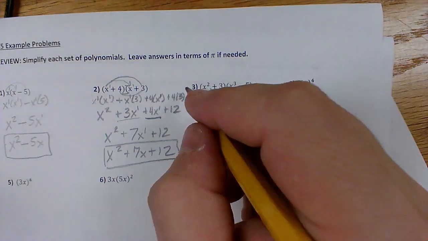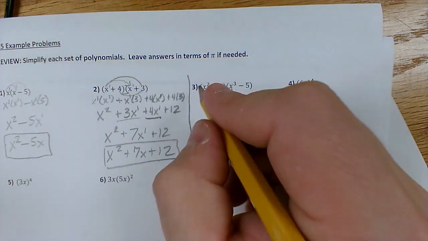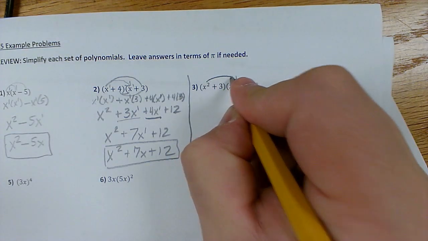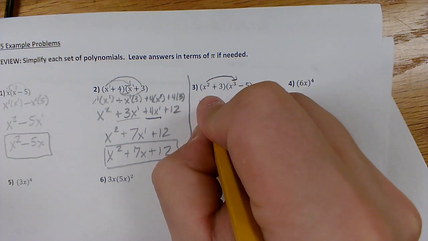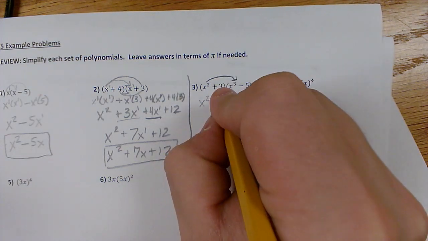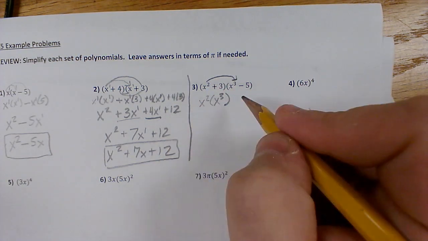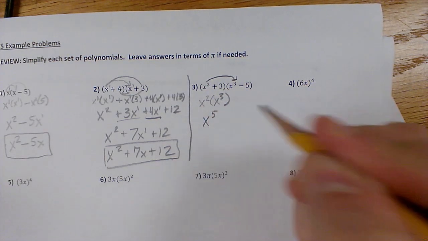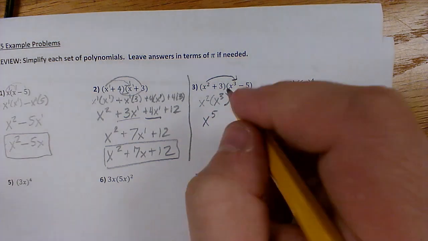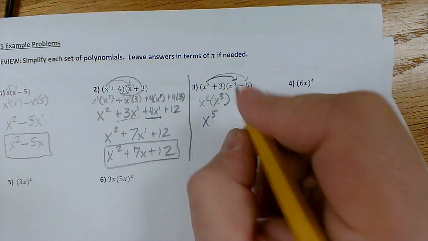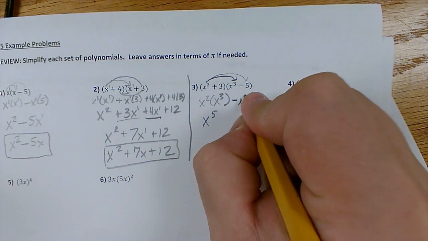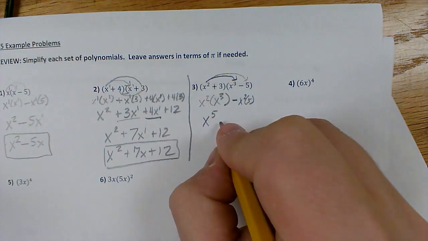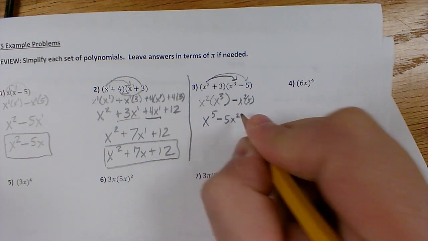So on this problem, we're doing the same thing. We're going to distribute here. So we would have x squared times x to the 3rd, but the reminder is you add when you do exponents. So this would be x to the 5th power. We'll do this next piece next, so it would be a minus x squared times 5, which would be 5x squared.